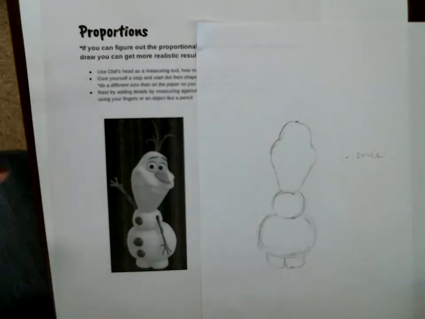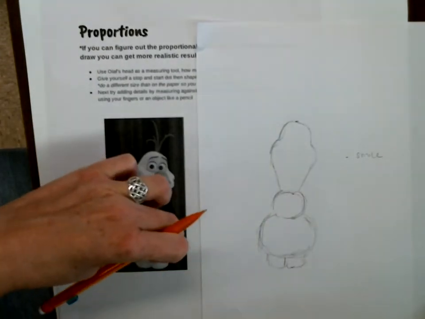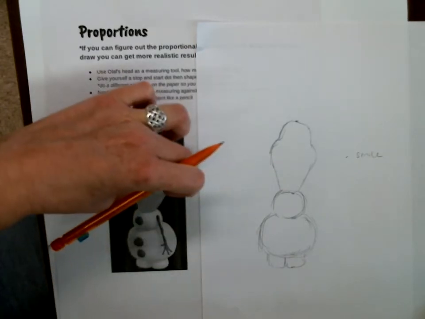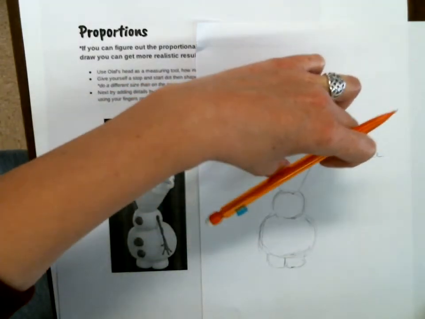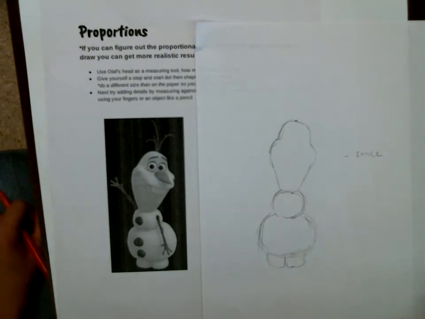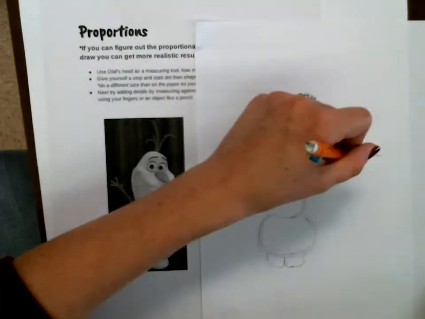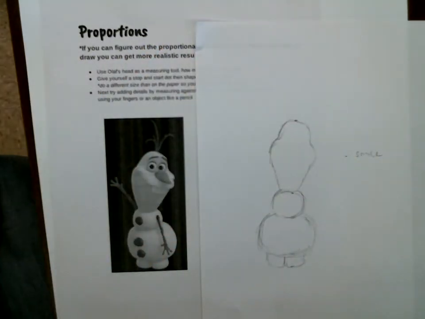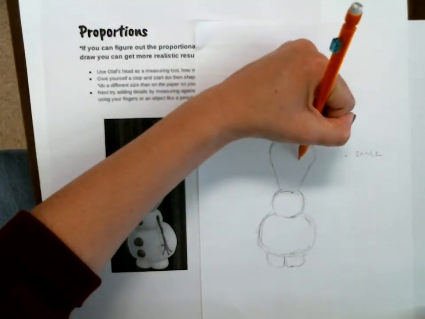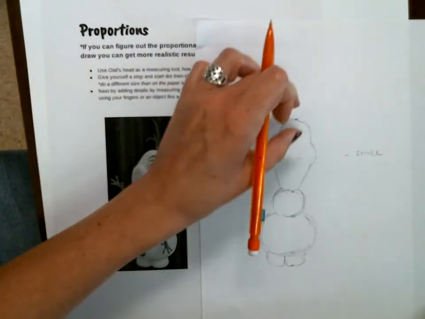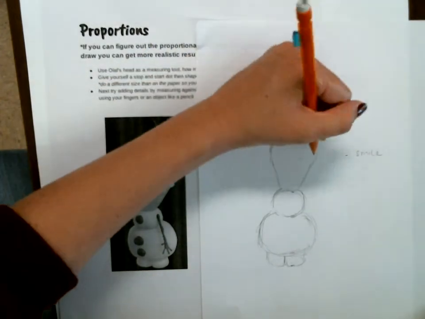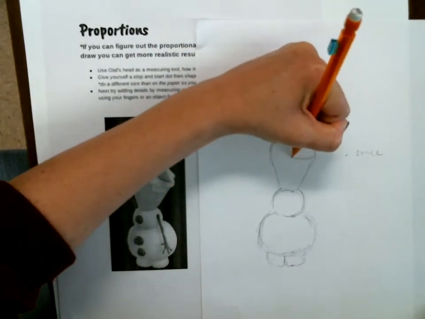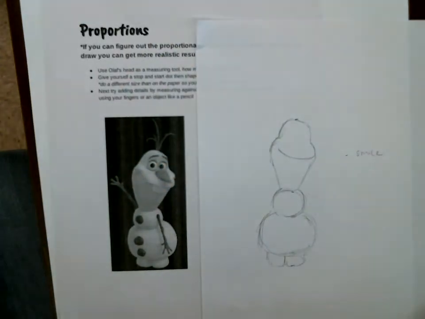All right. And I can also check the width. I noticed that the width of this bottom snowball is just a little bit bigger than the width of the face, and that's true. So I'm off to a good start. I also remember that smile. Now I can go ahead and add in some of the details, but I know that smile needs to be about halfway. So that's about here. I'm going to go ahead and add his smile in there.